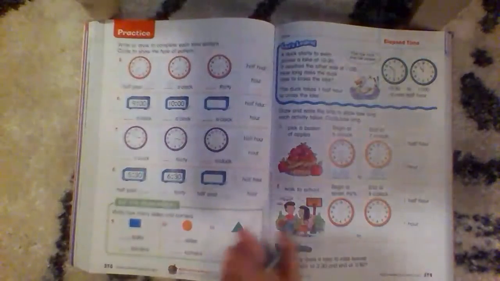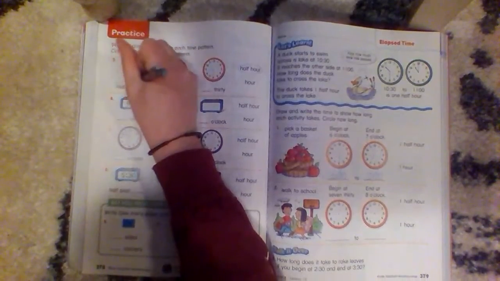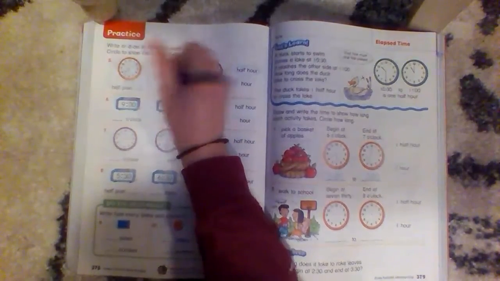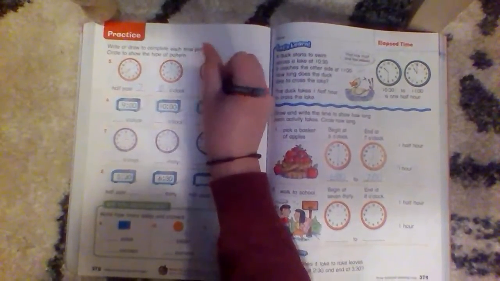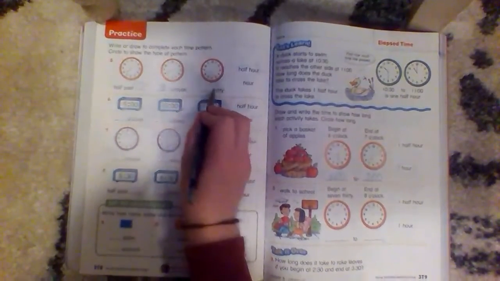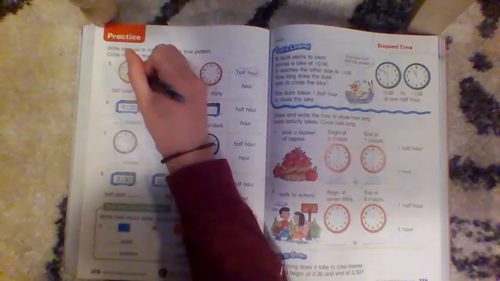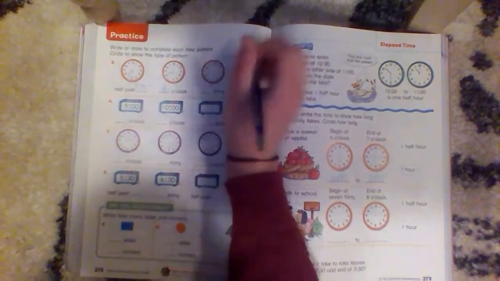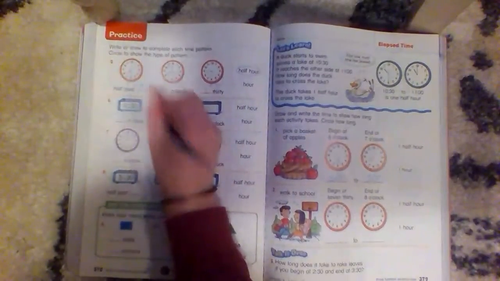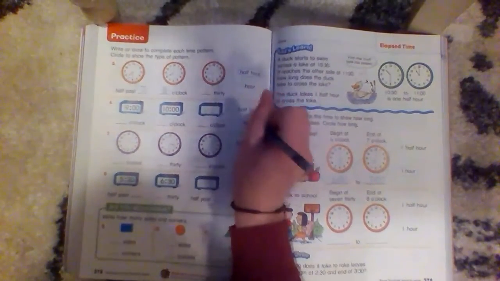Now, let's do some more. Half past 7, so 7:30, 8 o'clock, and then 8:30. What's this pattern? 30, 0, 0, 30. It's a half-hour pattern because we start here, then we go up, then we go back down, then we go up, and we go back down. Let's see, 9 o'clock, 10 o'clock, 11 o'clock. Again, it is an hour pattern.